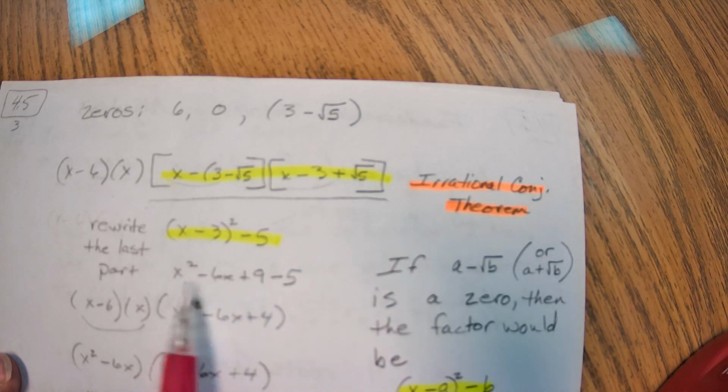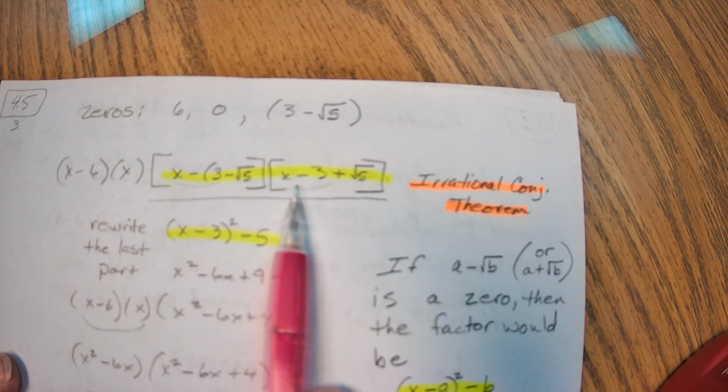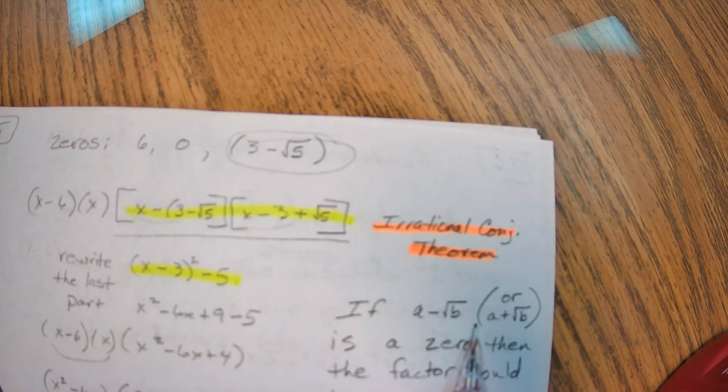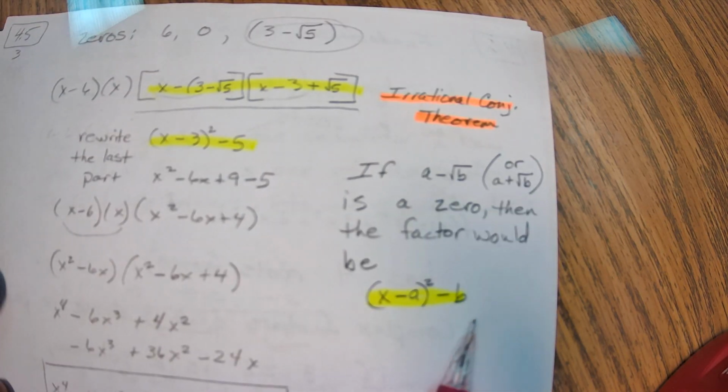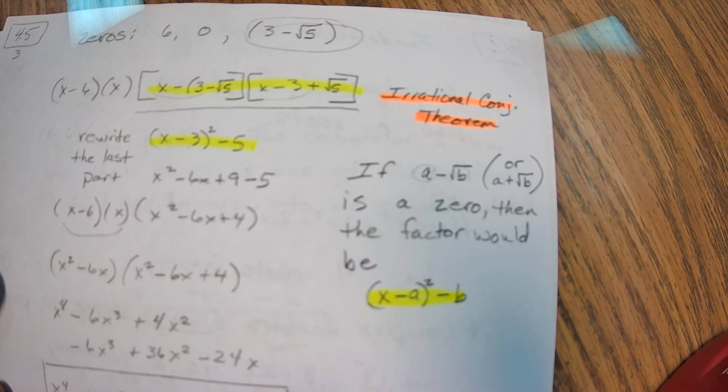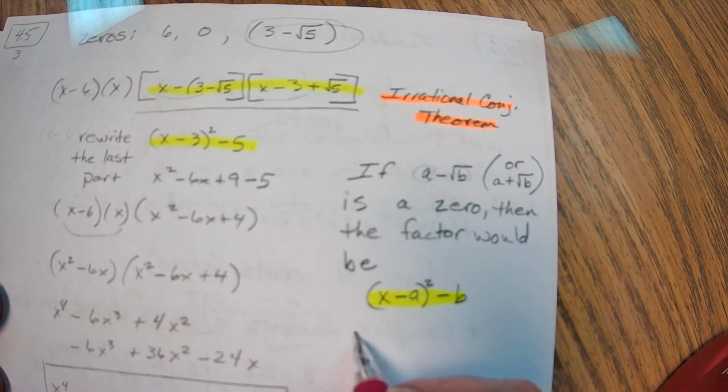So whenever you have an irrational zero in the form a minus the square root of b, or a plus the square root of b, if that's a 0, then the factor is written x minus whatever a is, squared, minus whatever b is. This would be pretty handy to have in your notes. And you use this for irrational zeros that are written in this form, a plus or minus square root of b.